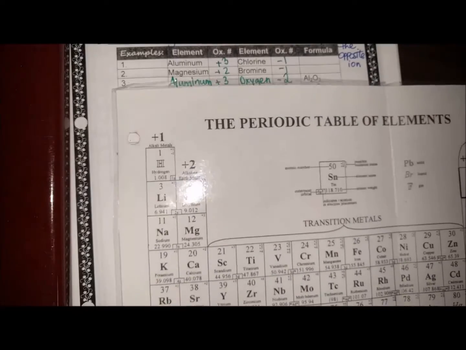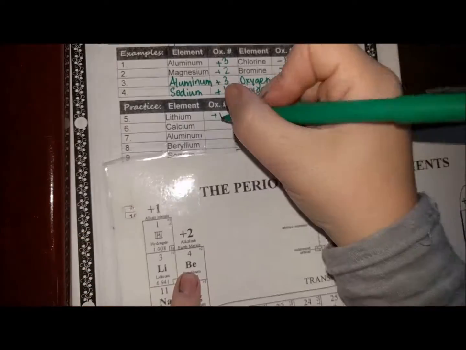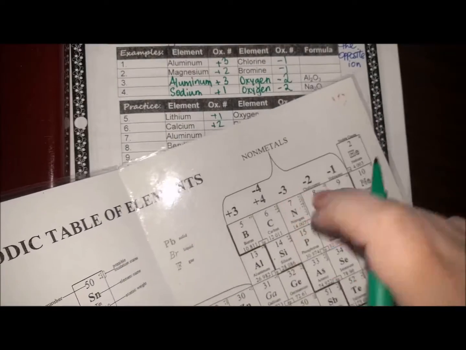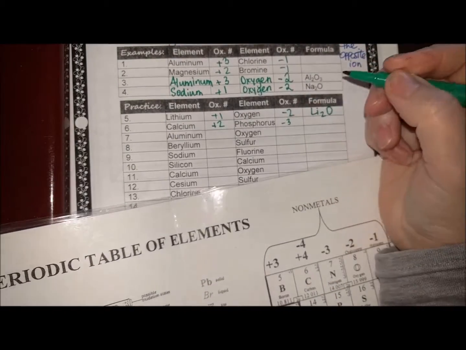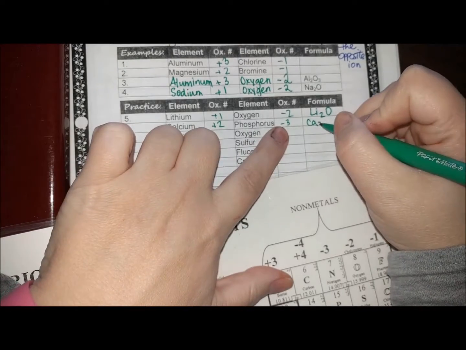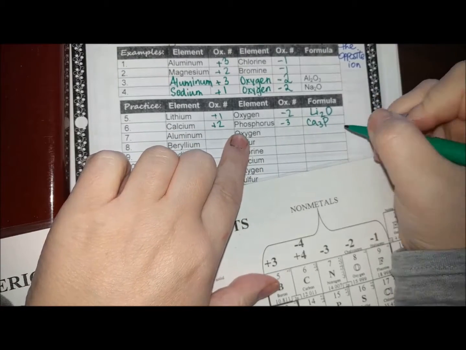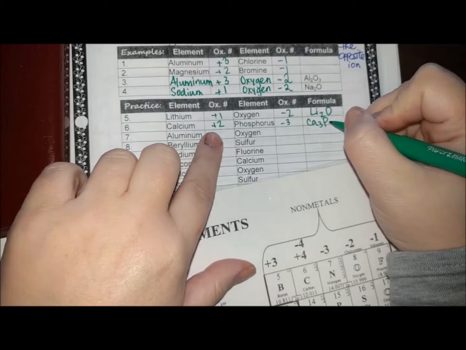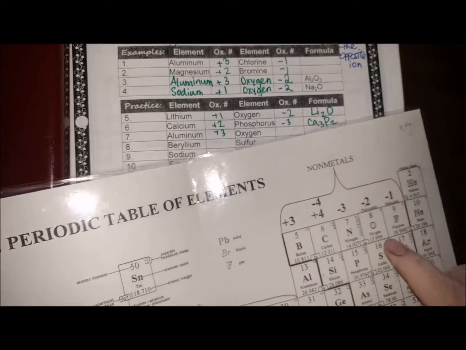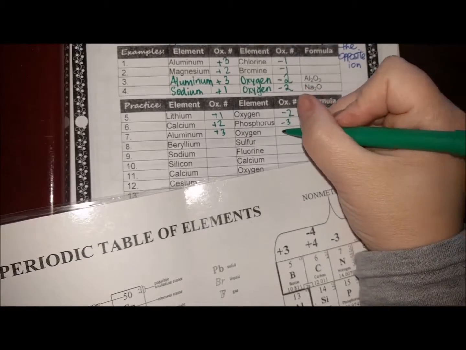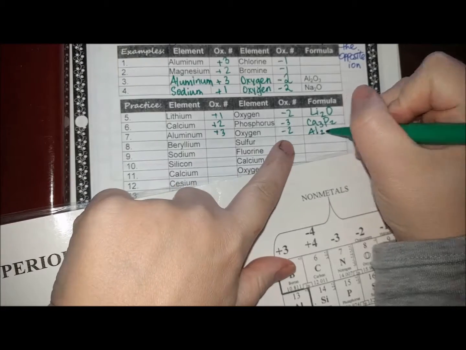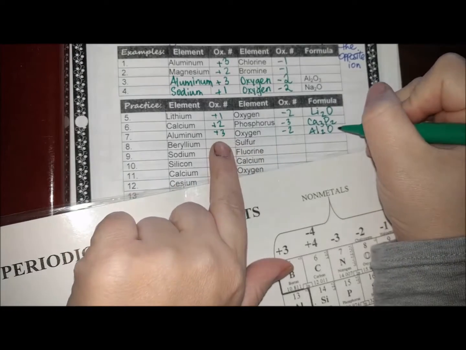So calcium, it's right here, it's +2. Phosphorus right here, -3. The positive one is going to come first. That's how many. The phosphorus is going to come second because it's negative, and that's how many. Aluminum is +3, and oxygen is -2. So the positive one is going to come first. That's how many. Oxygen, and then that's how many.